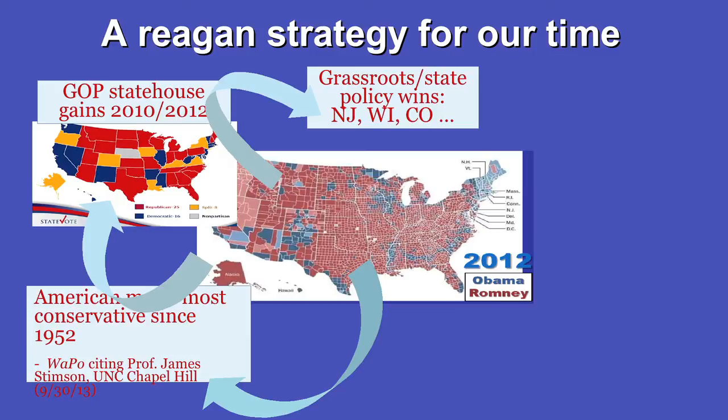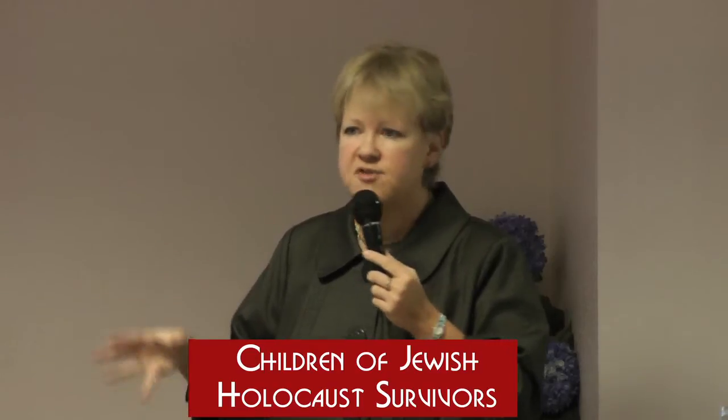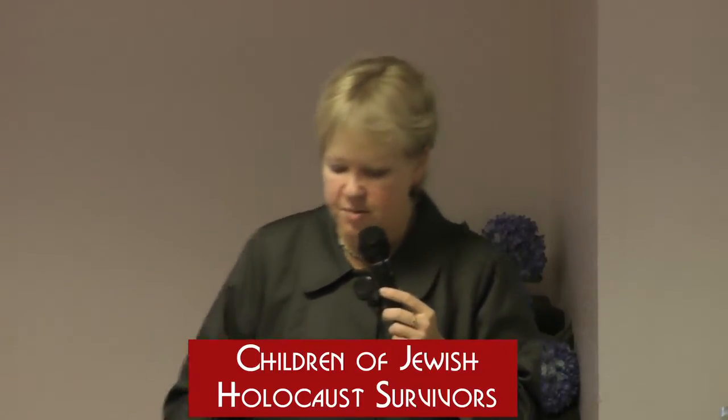GOP State House gains in 2010 and 2012. As you can see, well, it's kind of hard to see on this map, but the Republicans own both the executive and the legislature in 26 states now, which is pretty remarkable. And, right, in the state houses. And we had huge gains in 2010. There were about 680 seats that Republicans gained across the country. And we did not lose those gains. Some seats changed hands, some went to Democrats, but seats came back for Republicans in other places. So we didn't lose any of those gains in 2012, even with the Obama victory.